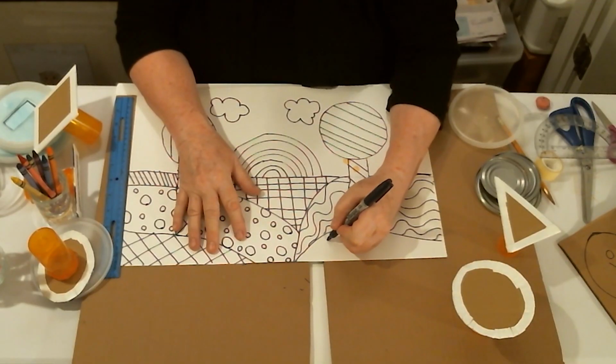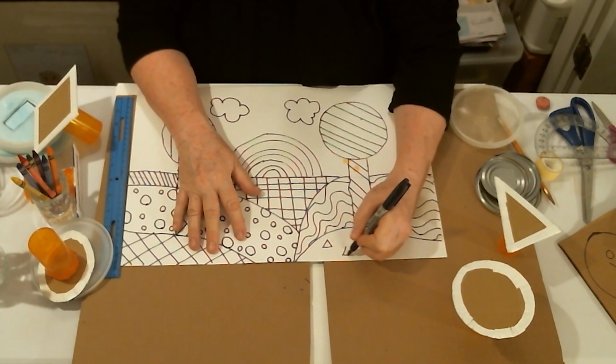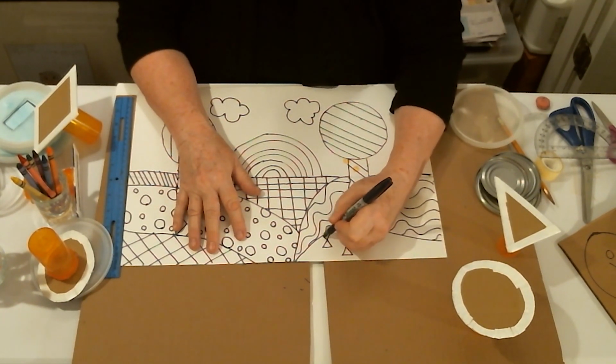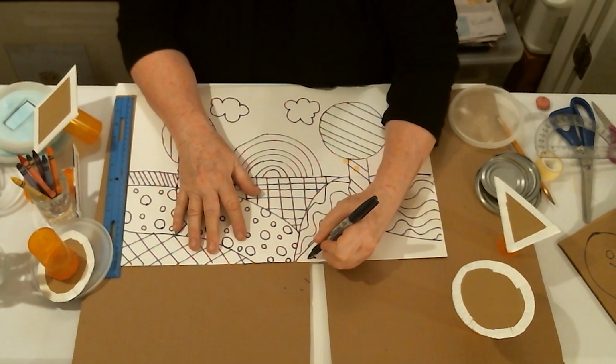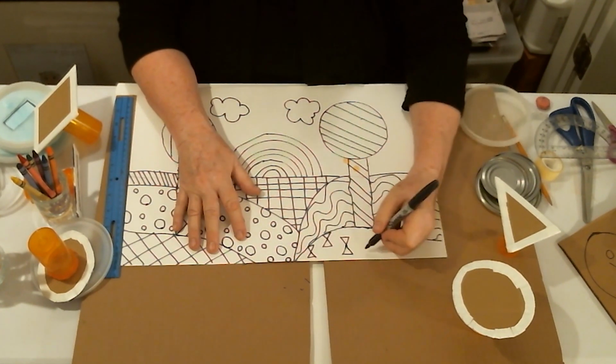The last part of our ground, I feel like just making it plain, but how about, what did you say? What a great idea. Some triangles. I love that idea. They look like little hourglasses. Thank you for that. I needed that.